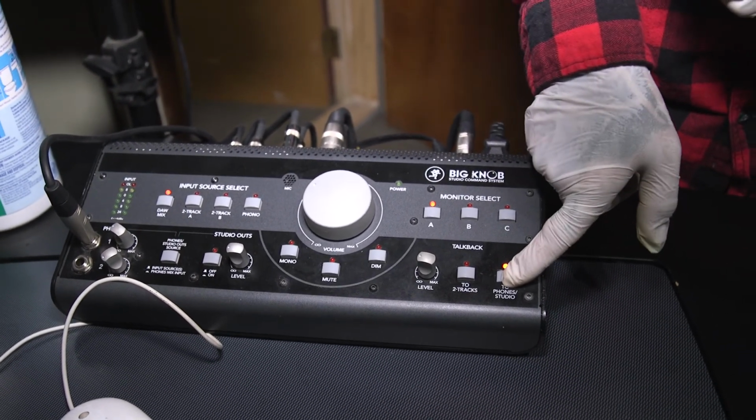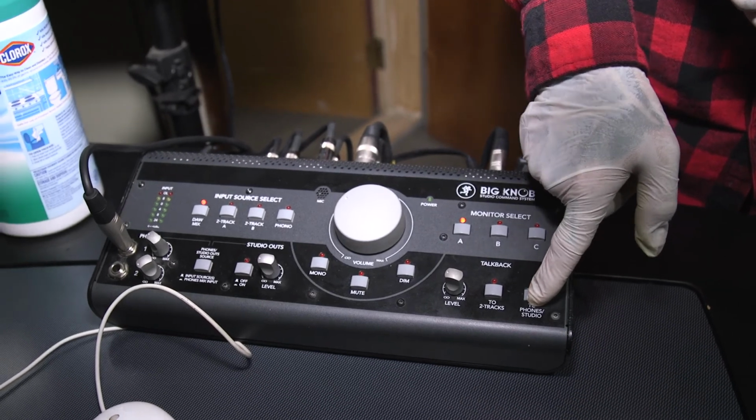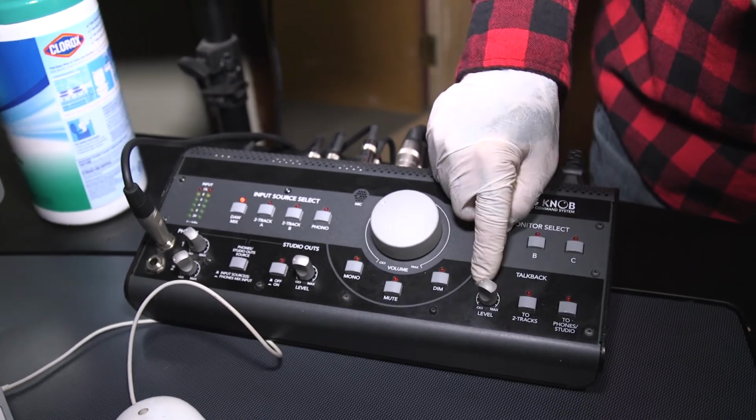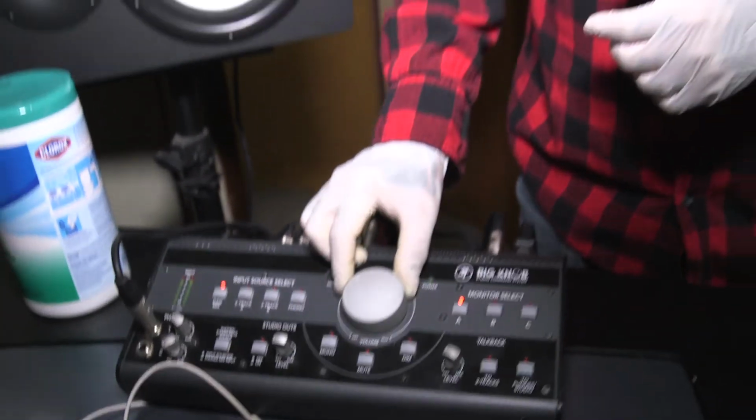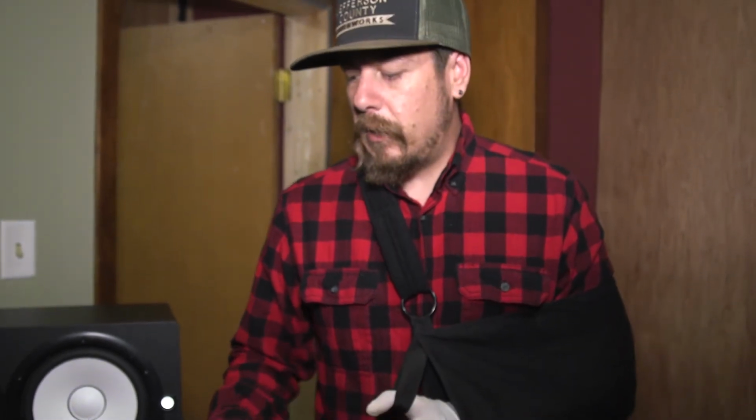So we'll press this button to talk back to anyone in the studio, and then we have the level at which they'll hear us. And that is the command center. So this thing can do a lot of different things. It can have up to 4 inputs going out to 3 sets of speakers. And it can even do a little bit more than that. But we don't need to worry about any of that for this class.